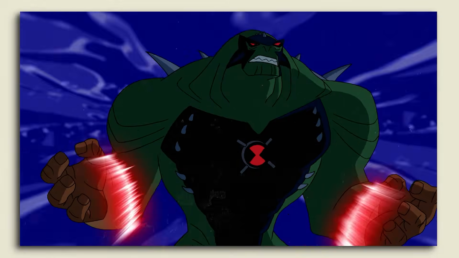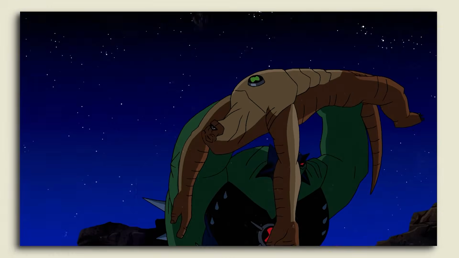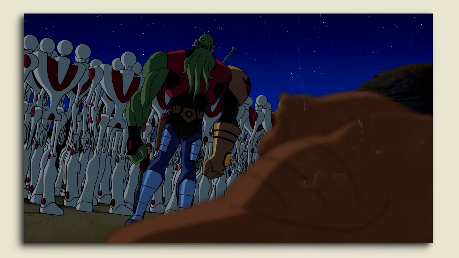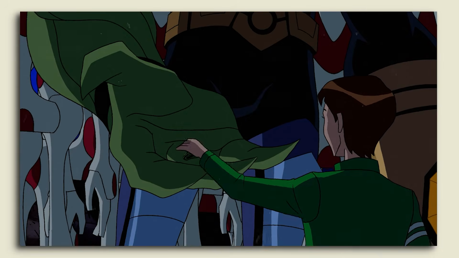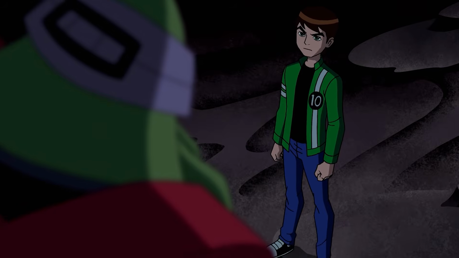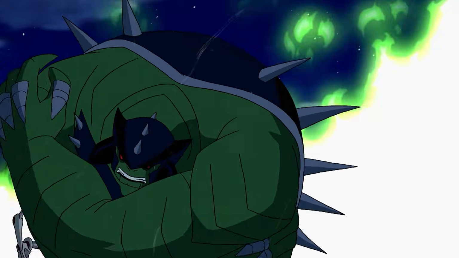all on his own. Albedo shows the true powers of the Ultimatrix and kicks Ben's ass with the ultimate Humongosaur. Vilgax gives him a choice: hand over the watch or lose your friends, and Ben is forced to give the Omnitrix away. Now, Ben may not have an Omnitrix anymore, but he does have his Grandpa Max, who arrives just in time and takes the gang to safety.